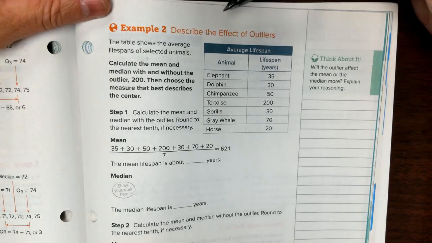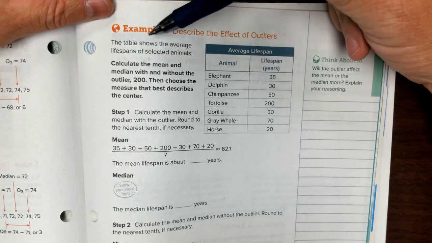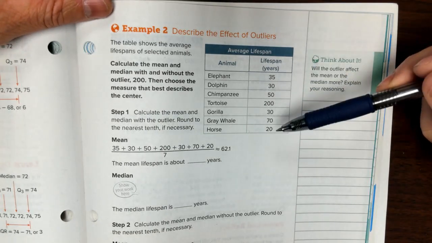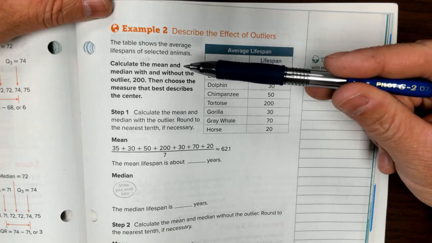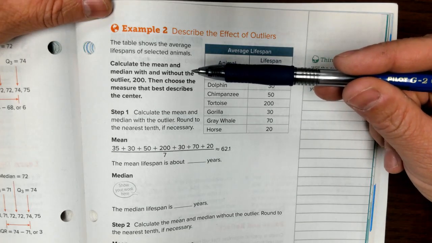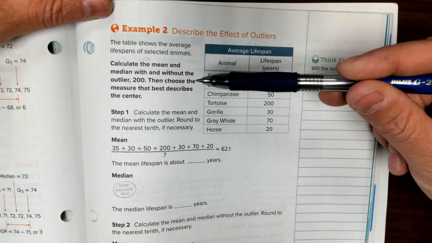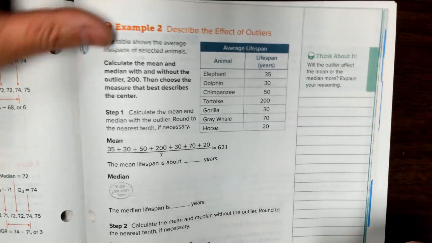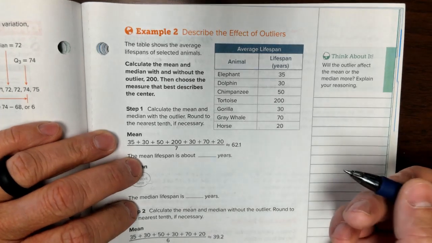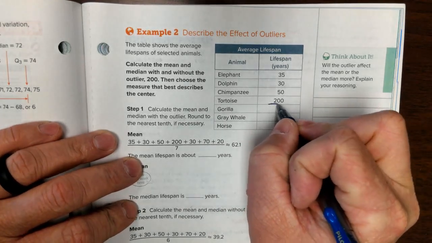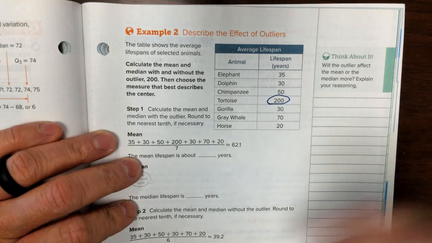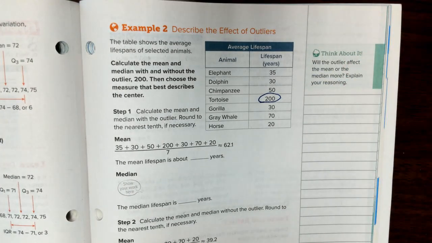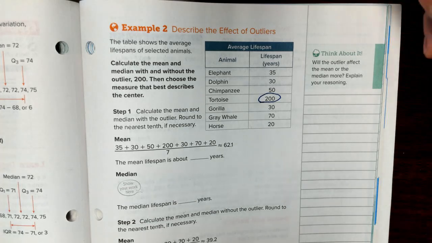So let's describe the effects of outliers. This table shows the average lifespan of selected animals. We're going to calculate the mean and median with and without the outlier of 200. Then choose the measure of center that best describes the center. When you look at this, you don't even have to calculate the limits. You can see that 200 is well outside of everything else. It's going to be the outlier no matter what.